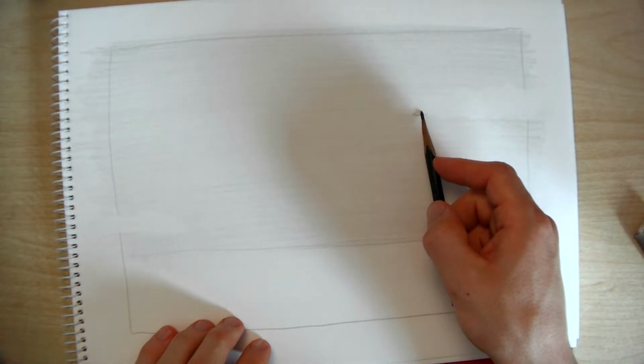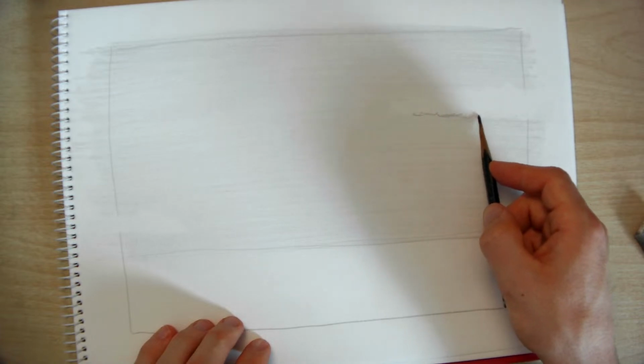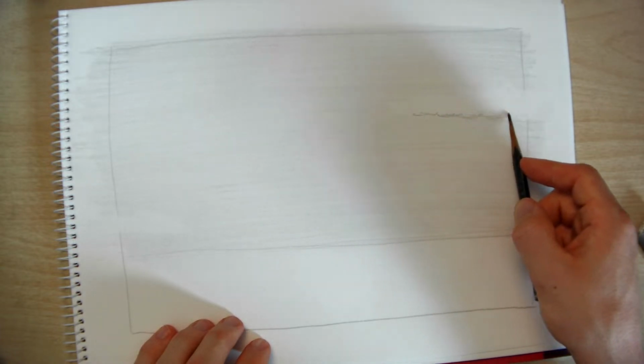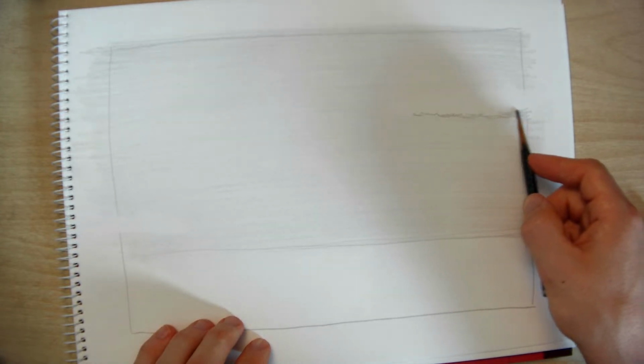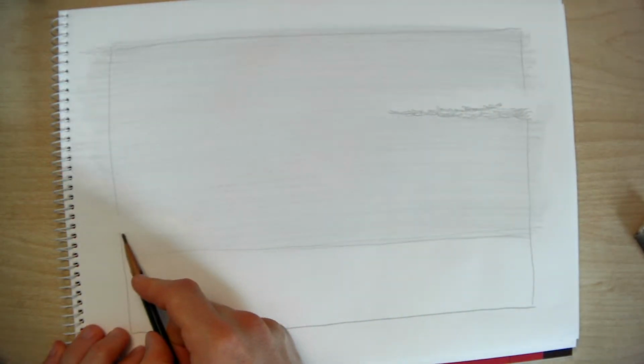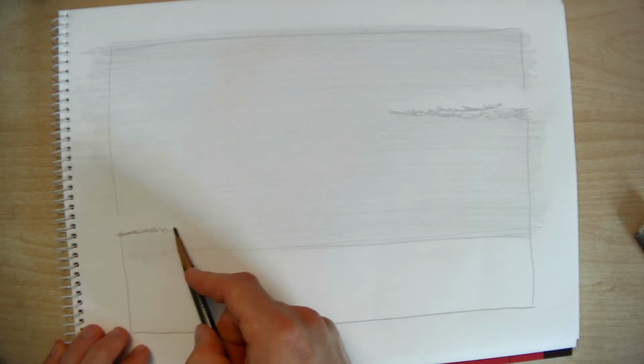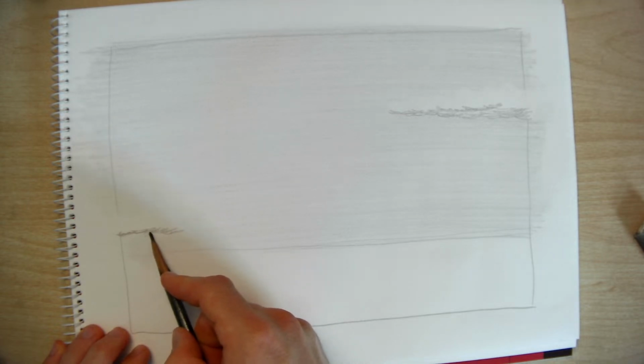Okay. Draw in a shadow right here, like so. And then a shadow in there at the lower side first.